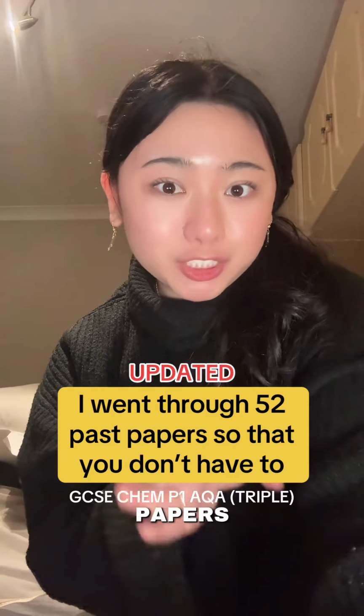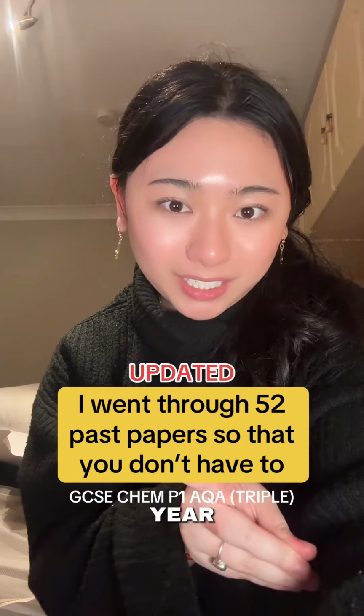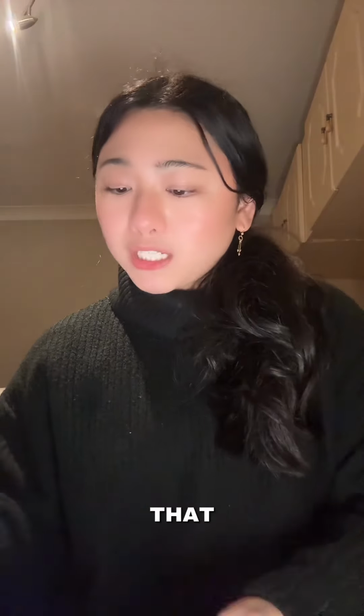I went through 52 past papers so that you don't have to, and this is everything I found for AQA GCSE Chemistry, an update from last year. Let's talk about the common topics as well as the examiner's report. Medley has helped me again with the analysis this year, as they did last year, so make sure to check them out.